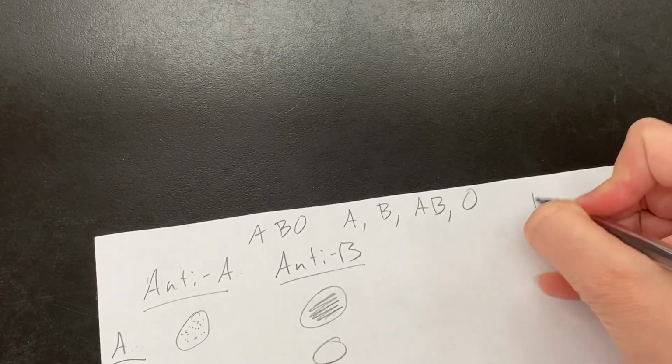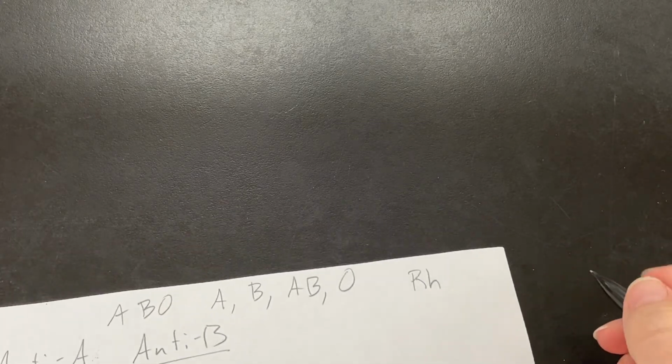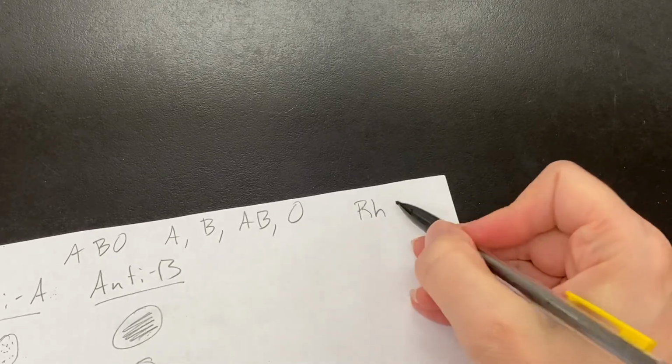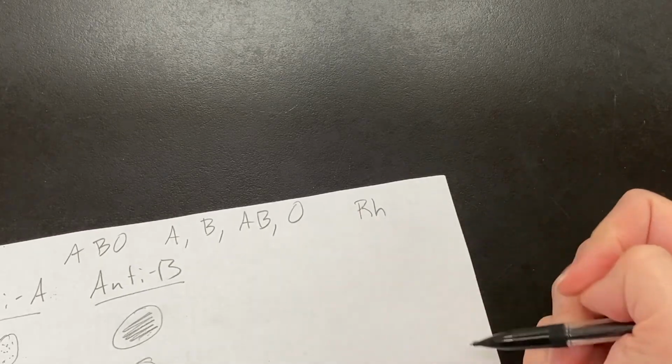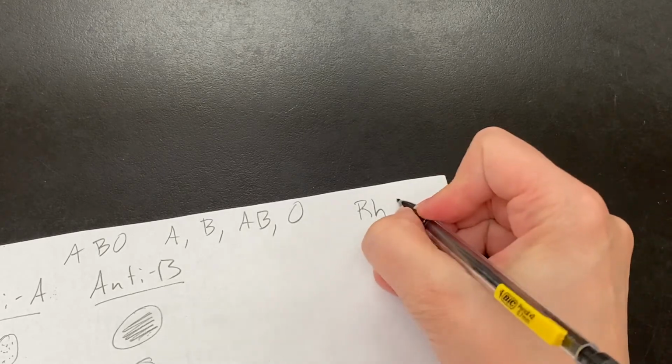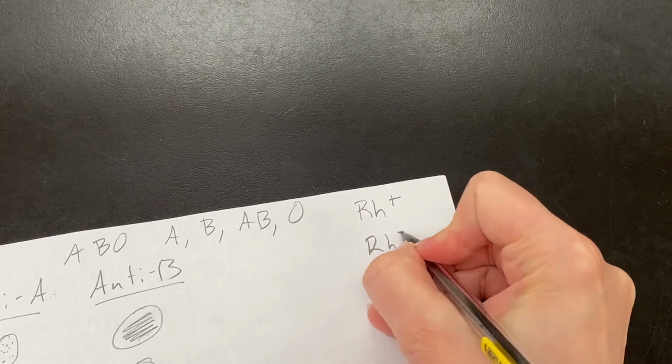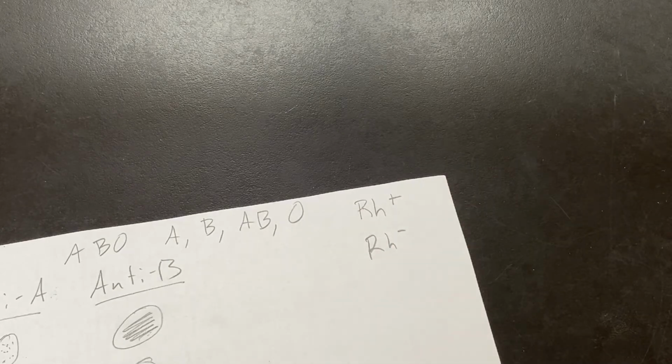But the ABO system isn't the only way we tell blood types. We also have the RH, and the RH stands for rhesus because they first found this in rhesus monkeys and then got curious and found it in human blood too. And with this rhesus factor, with this surface antigen, you either have it and you're RH positive, or you don't have it and you're RH negative.